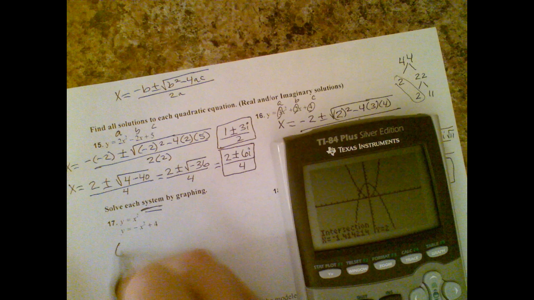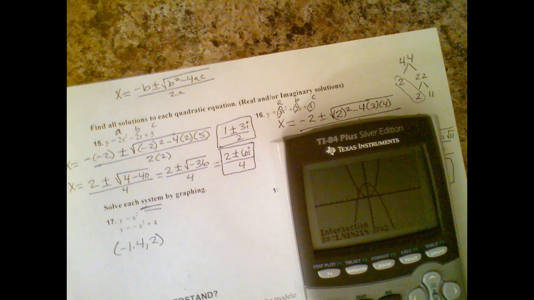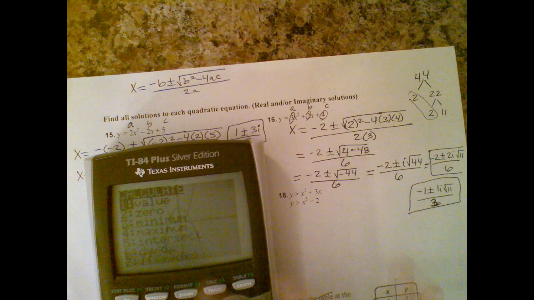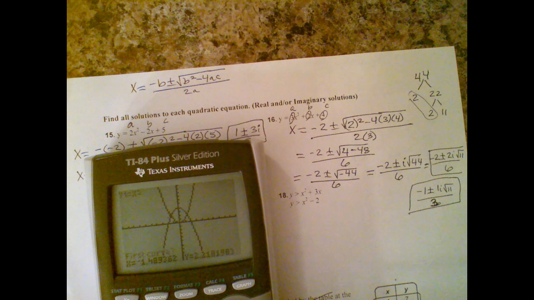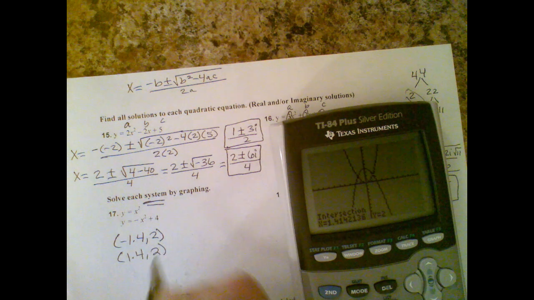-1.4. We can round that. Comma, and then 2. And then we want to go find the one on the right. So second trace, and then down to intersect again. But now we want to curve it over to the right side so it knows we are finding this coordinate over here. And then it is +1.4 and then 2.